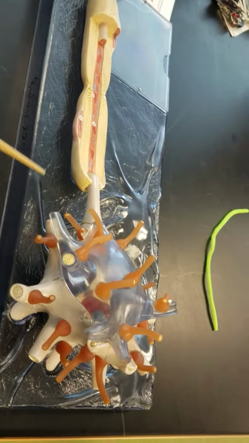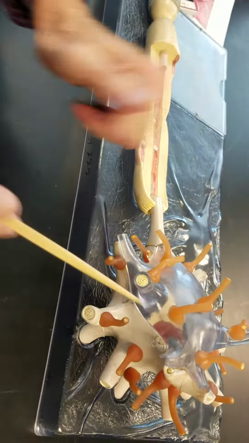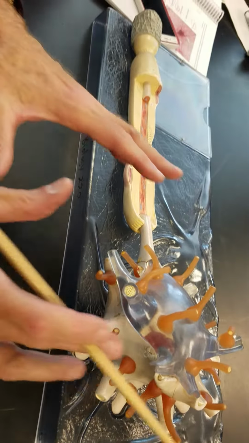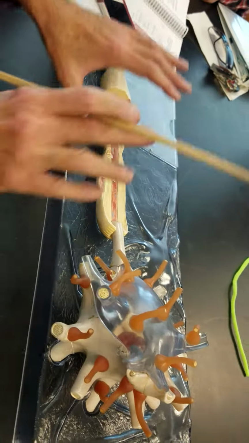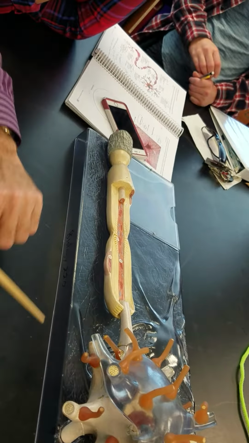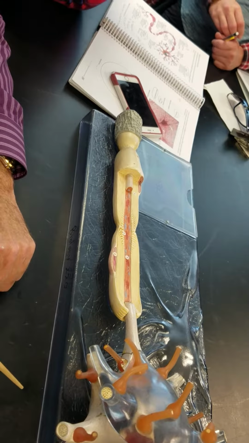The teledendria are not myelinated. The axon terminals are not myelinated. And of course the cell body and dendrites are not myelinated. So all those unmyelinated bits would be part of gray matter, and this would be part of white matter, where you've got the myelin. What else? That's pretty much it.